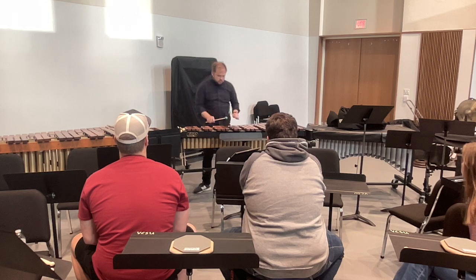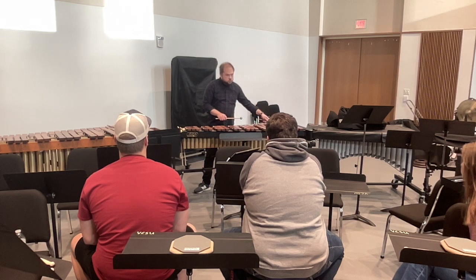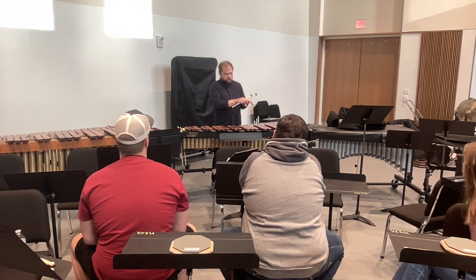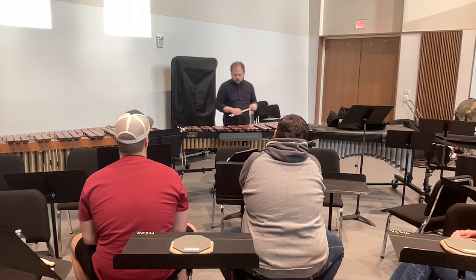Here's a different plastic mallet. Even within the realm of plastic, there are different hardnesses, from softer plastic to harder plastic. These are kind of in the medium soft range. I still think these are actually kind of hard.